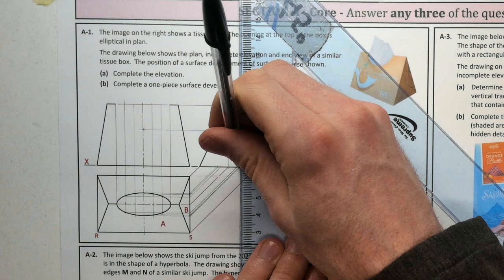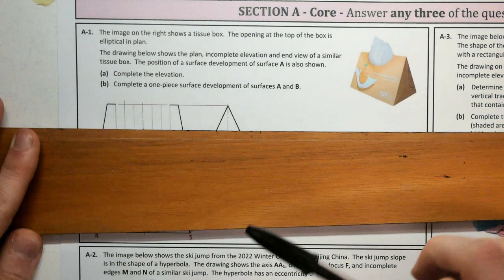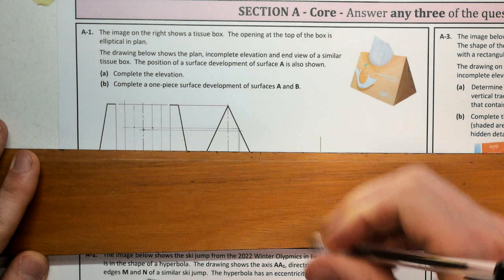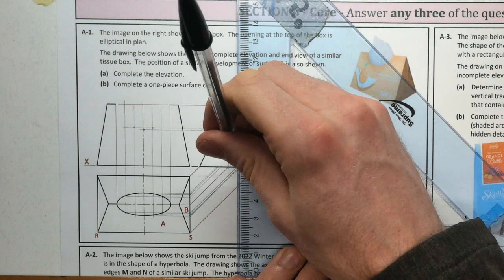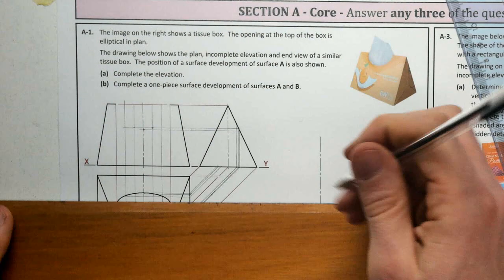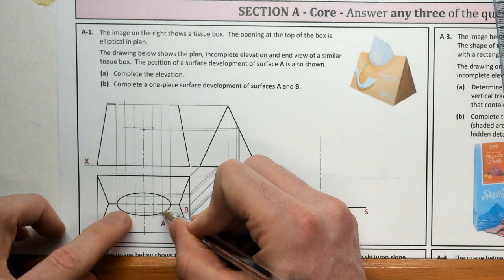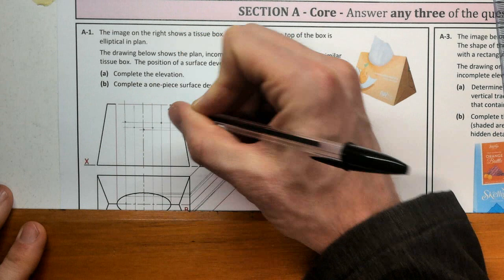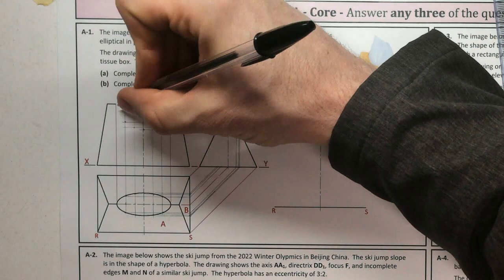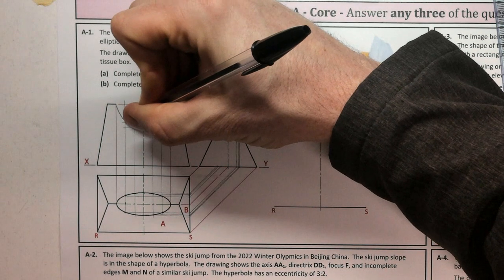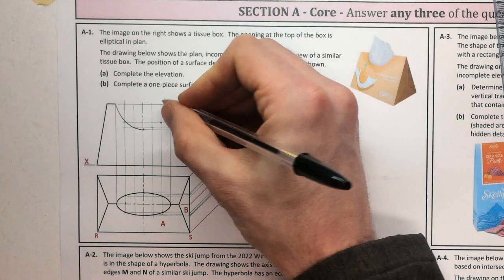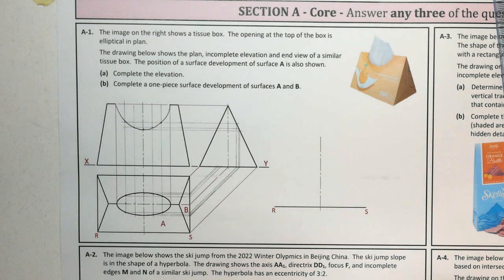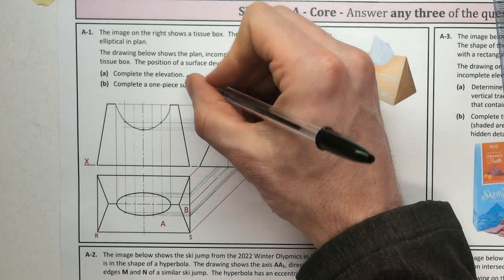I'm going to draw it up onto the edge, there and there. And finally, I've got that point, join it to these 2 points. Okay, so I can draw my freehand curve now.